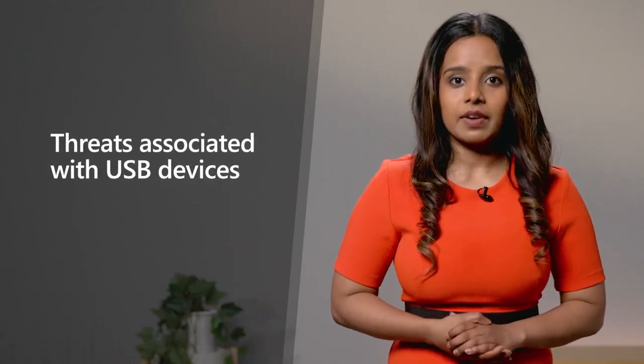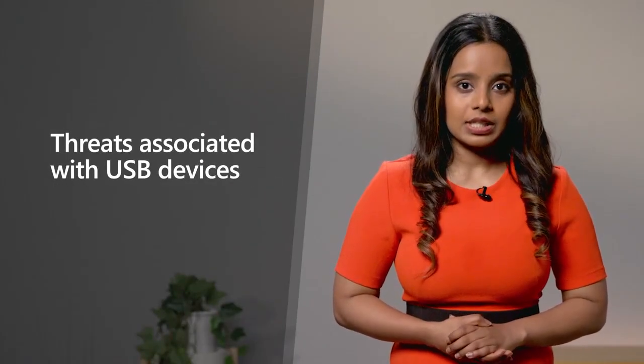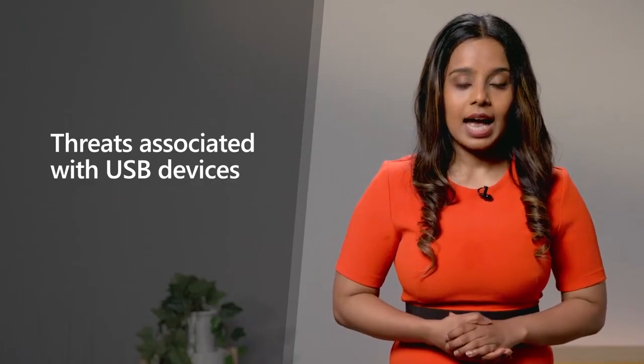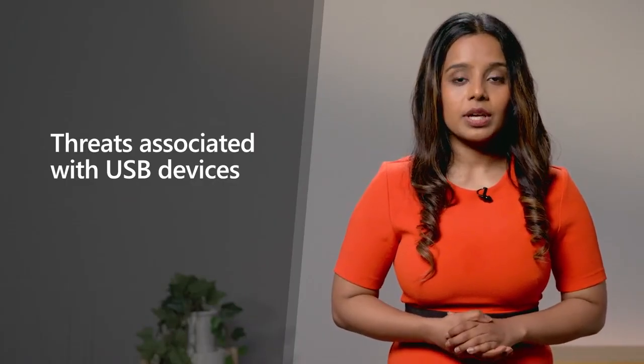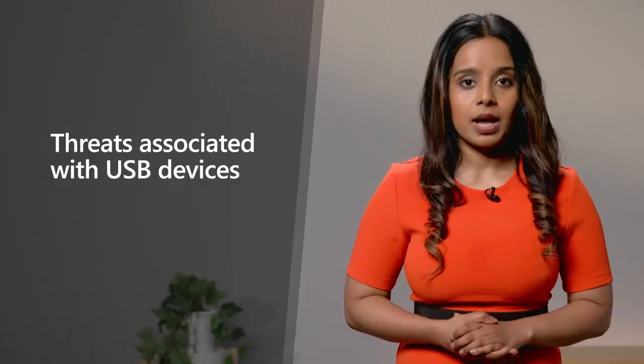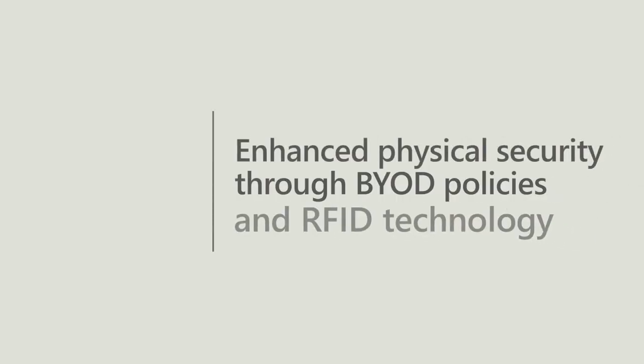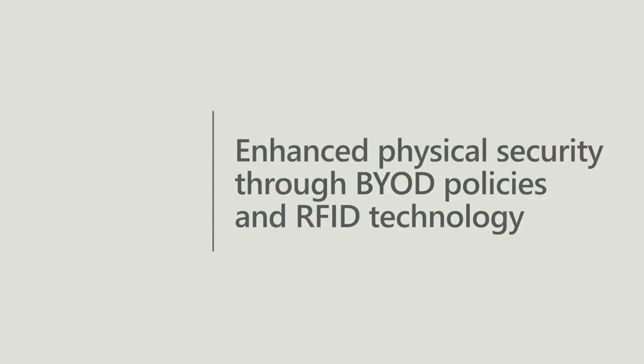What's more, you explored the threats associated with USB devices and strategies to mitigate these threats, such as encryption, access control implementation, and regularly scanning USB devices for malware. The next lesson focused on strategies for securing physical devices, from bring your own device or BYOD policies to radio frequency identification or RFID technology.